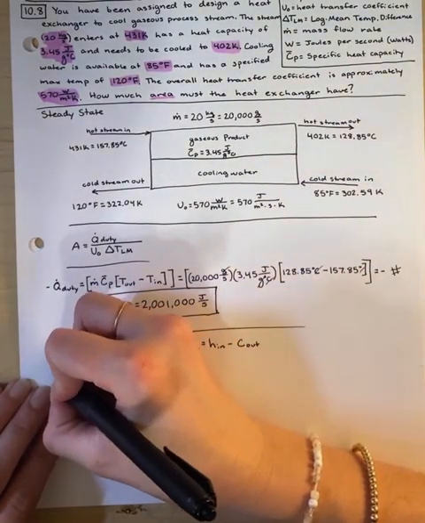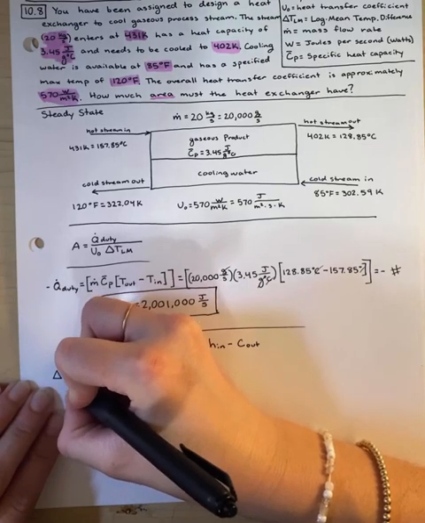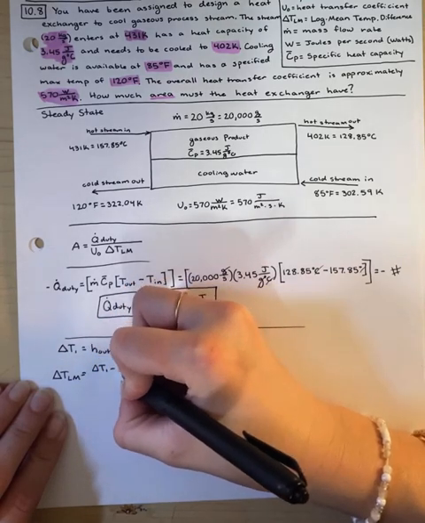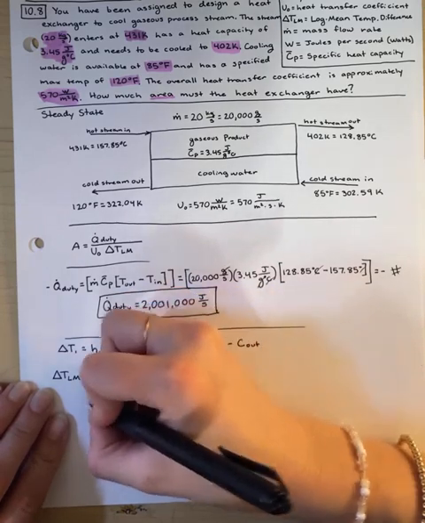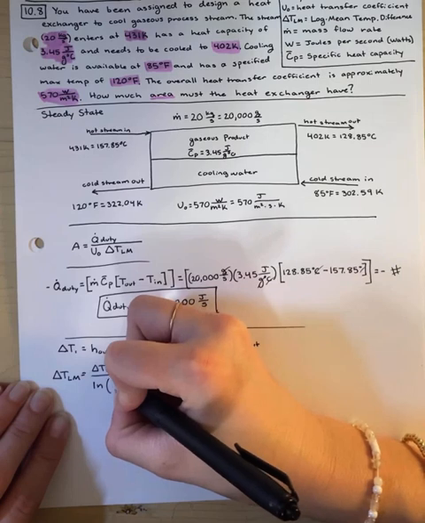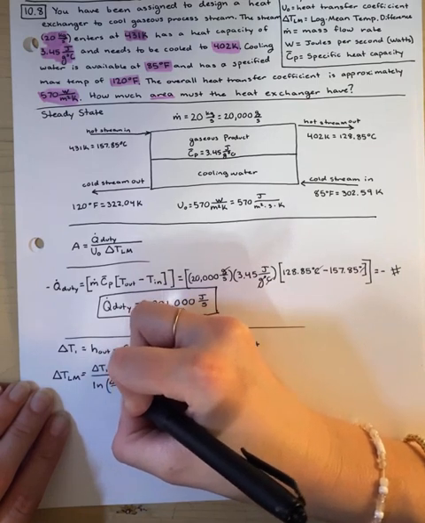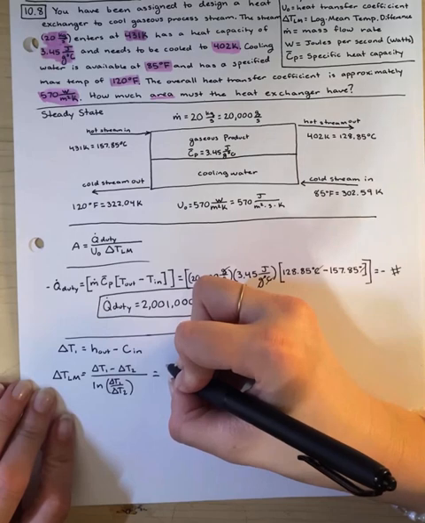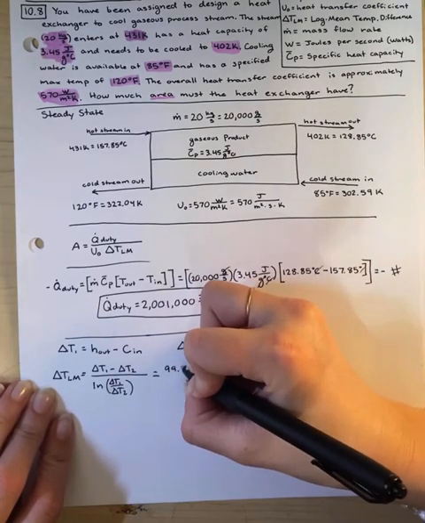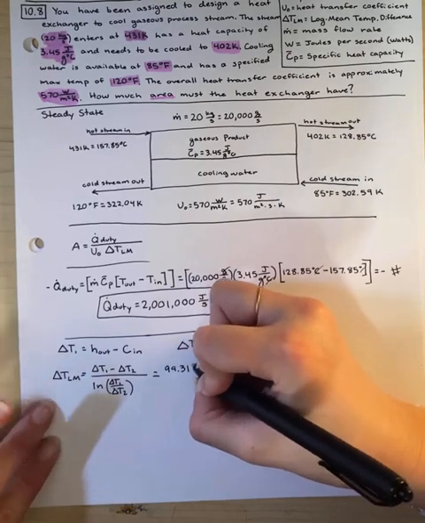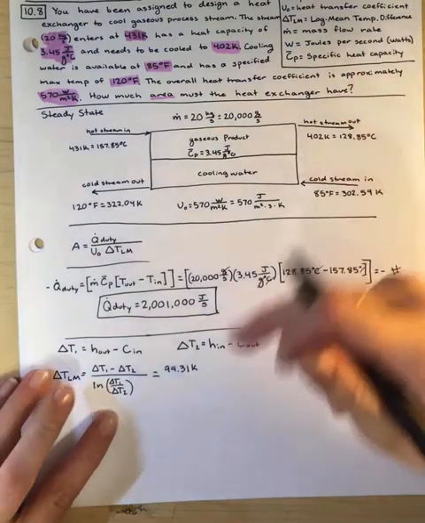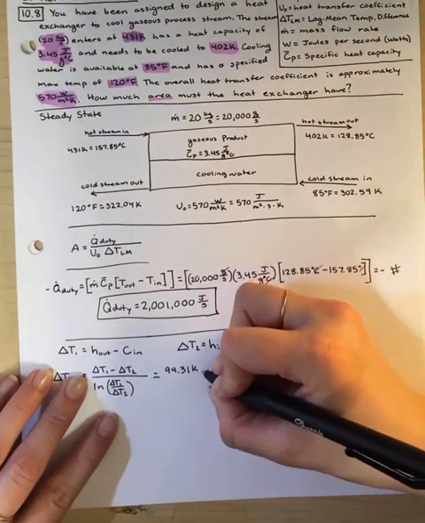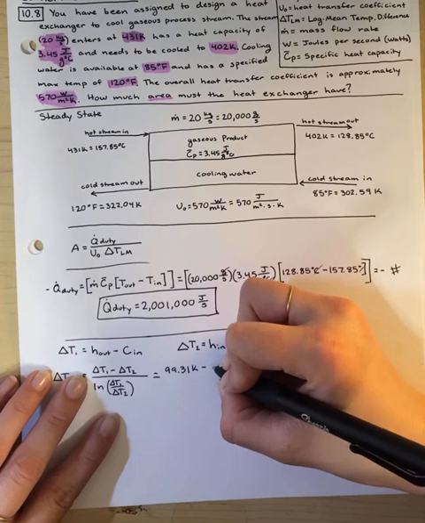Our equation for our log mean temperature difference, delta T log mean, is equal to delta T1 minus delta T2 over the natural log of delta T1 over delta T2. This is where it's helpful to use Kelvin. It's a little bizarre because we use Celsius here, Kelvin here, but it works out. And it's the easiest, I think.